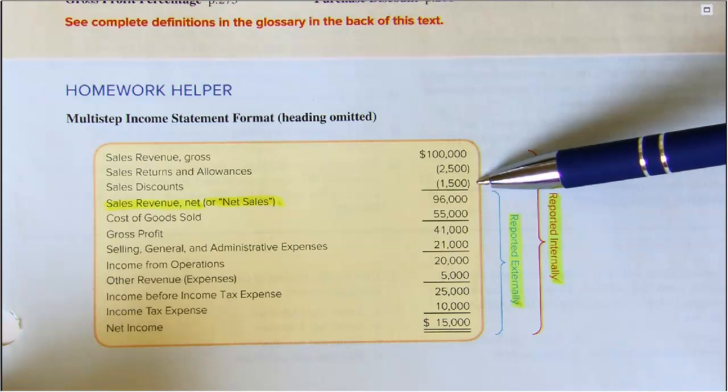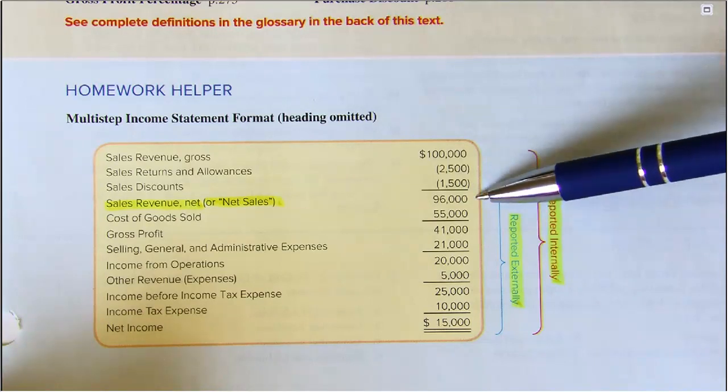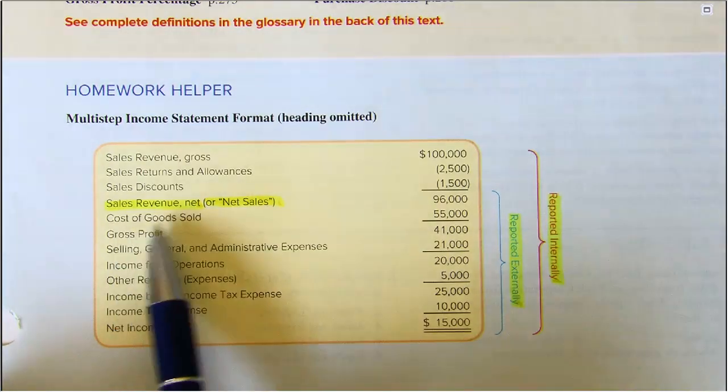And we need to keep an eye on our discounts, because these are, remember, price breaks that we give our customers for paying us early. This is money you're not going to be able to collect because you're allowing them to reduce the payment they're giving you because they're paying you early. The benefit of that is you get your money early and you get to buy more product, more inventory. The downside is you're not going to be collecting that $1,500, so you need to keep an eye on that as well. So sales revenue minus returns and allowances minus discounts gives us net sales, or sales revenue net.